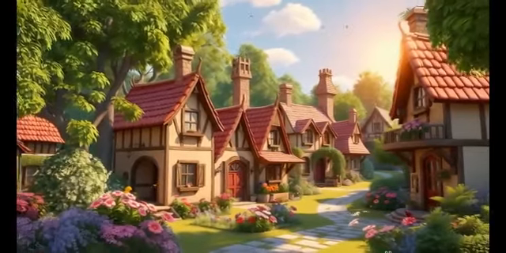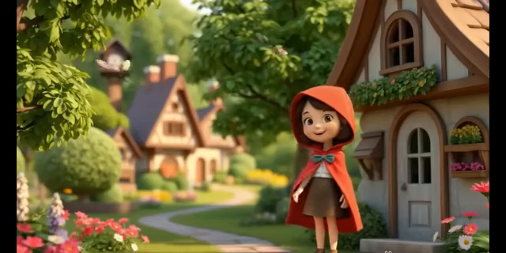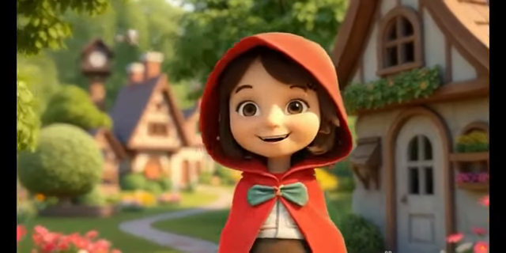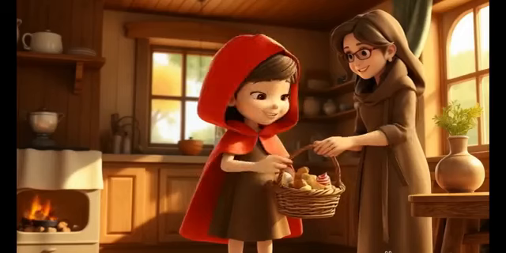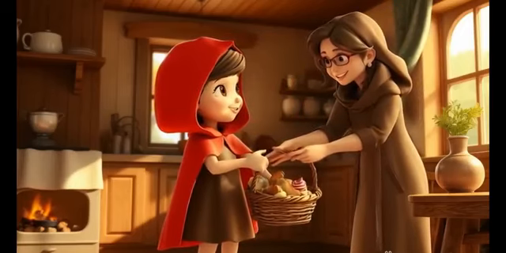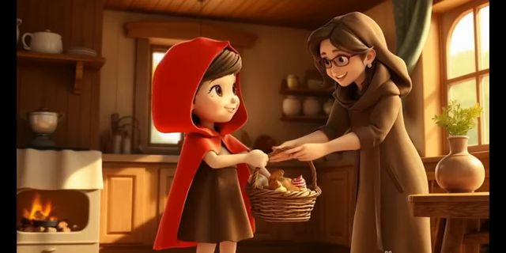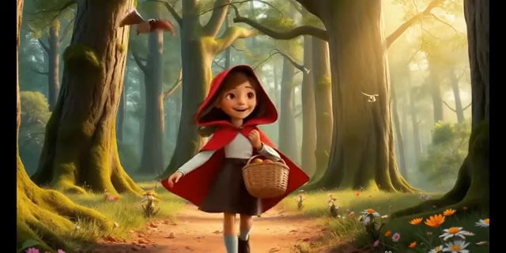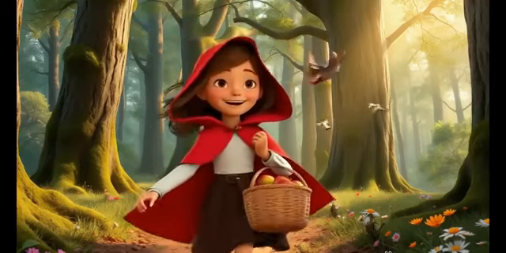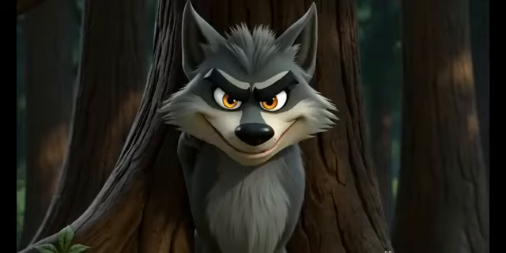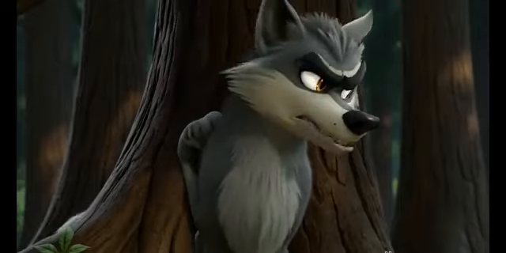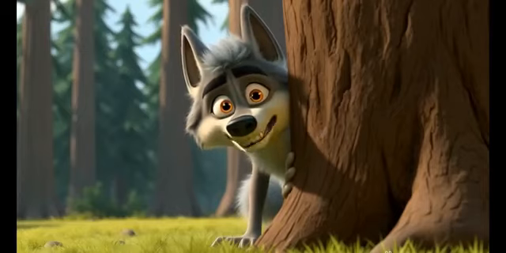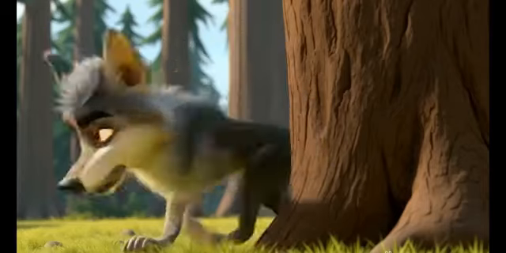Once upon a time, in a small, quaint village nestled in the heart of the forest, there lived a cheerful young girl known to all as Little Red Riding Hood. One morning, her mother called her to the kitchen and gave her a basket full of treats. She supposed to deliver it to her grandmother. Little Red Riding Hood set off on her journey through the forest, skipping along the winding path. As she ventured deeper into the woods, a sly and cunning wolf appeared from behind a tree. His eyes gleamed with mischief as he approached Little Red Riding Hood.